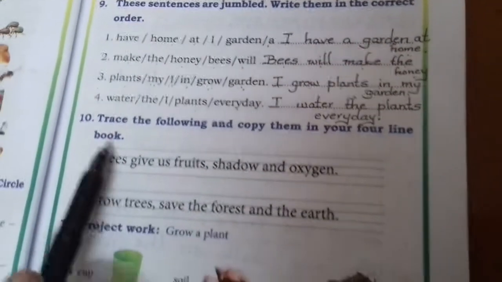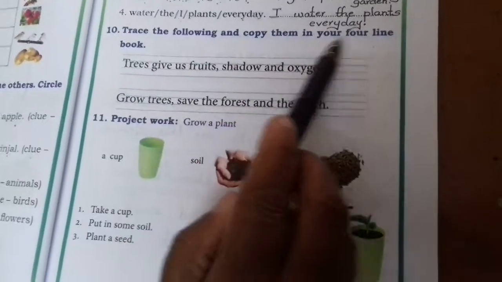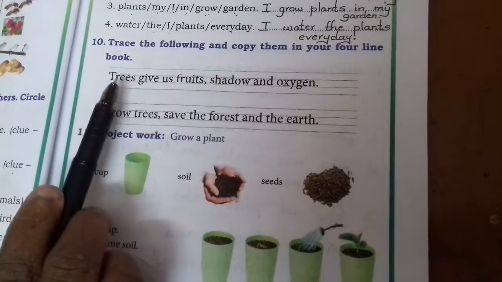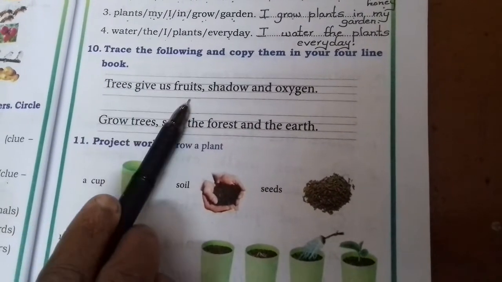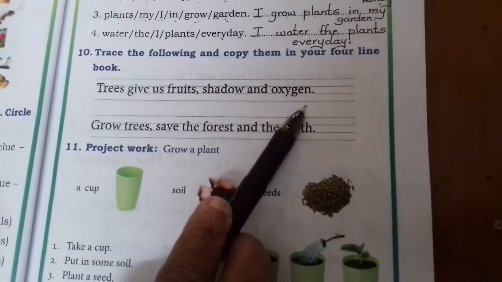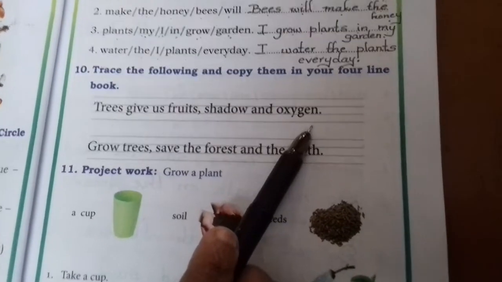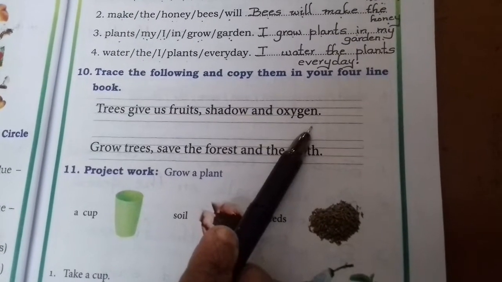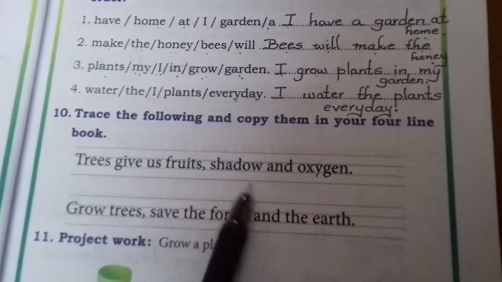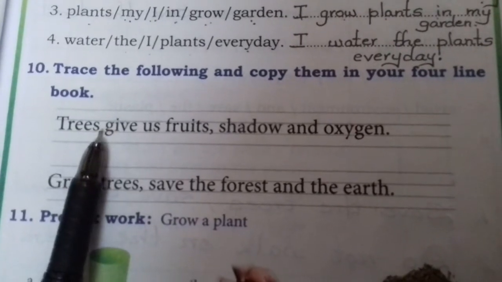Okay. Now it says, trace the following and copy them in your 4-line book. Look at this. How neatly they have written. Trees give us fruits, shadow and oxygen. What are they trying to tell you? They're saying, take your 4-line book or your CW book and copy it down just like this. What, children? After trees there is finger spacing.